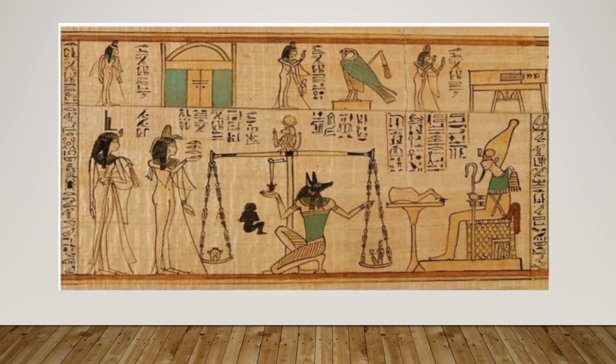So in this particular vignette, I guess is the word that best describes it, you could see Netret Ma'at. She is on the scale on the right hand side. And on the left hand side, that's the heart. And the heart is being weighed against the scale of Ma'at.